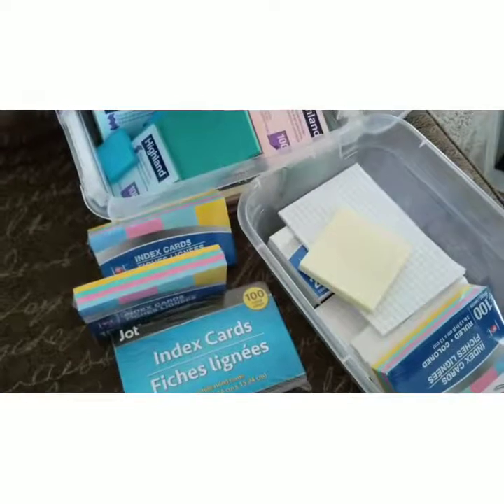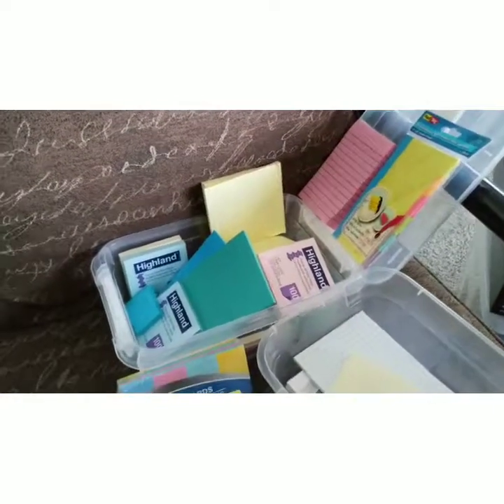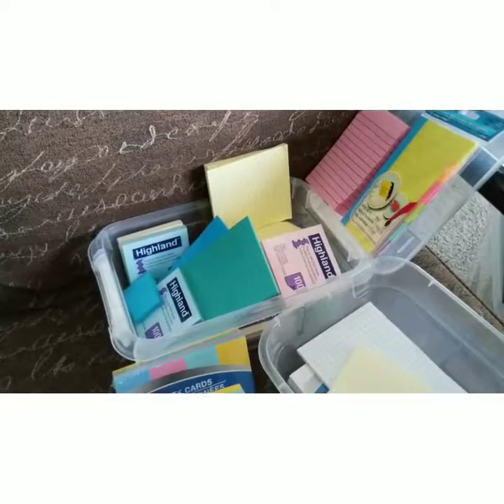That's how we use index cards within our homeschool. Hopefully you found this of benefit. Hopefully you found this information useful.